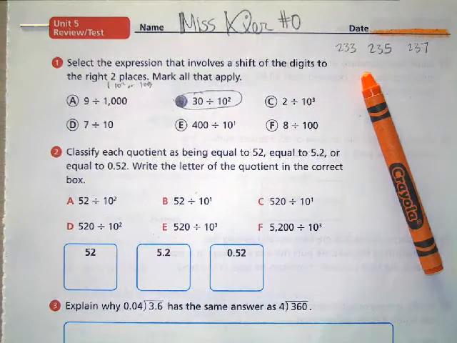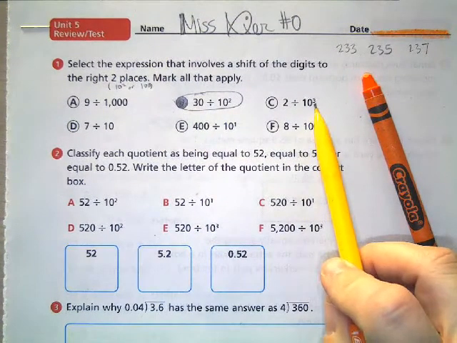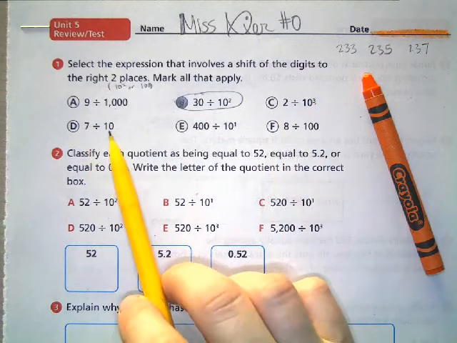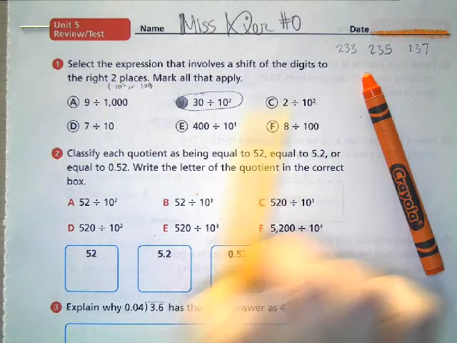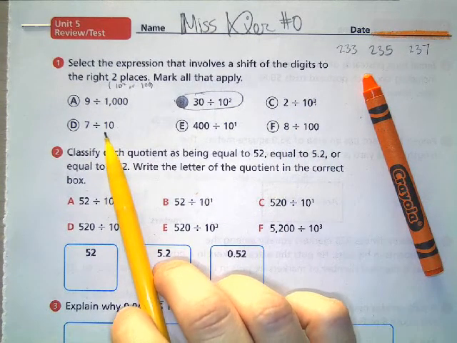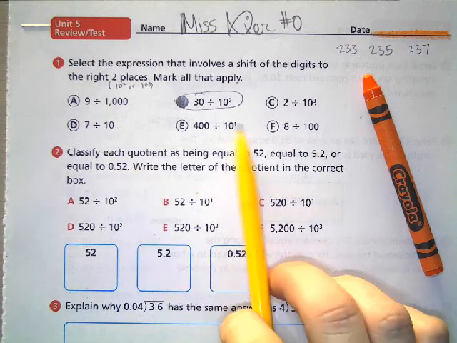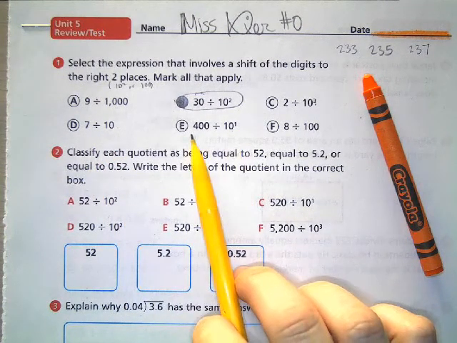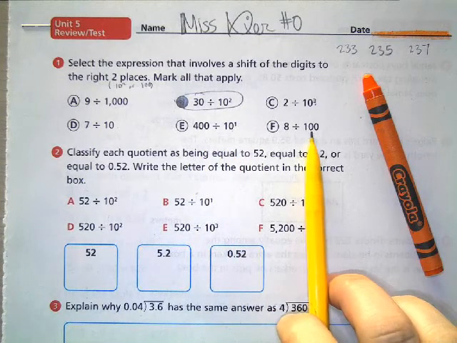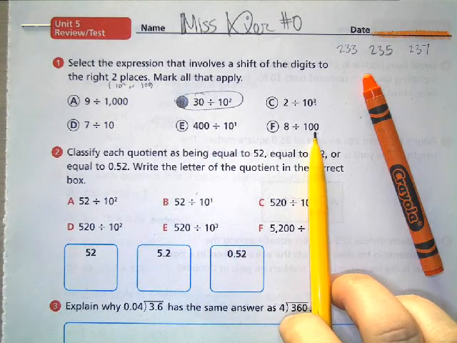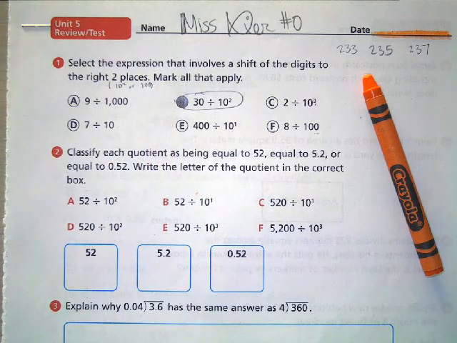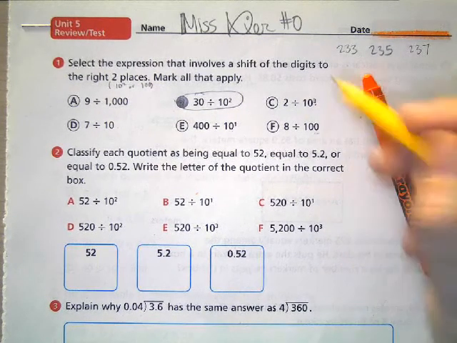C, I would be shifting the digits 3 places, so it's not that. On D, we're shifting the digits 1 place, so it's not that. On E, we're only shifting the digits 1 place. And on F, we're shifting the digits 2 places because of those 2 zeros. And because we said that 10 to the second was 100. So F gets colored in and circled, and we're moving on to number 2.